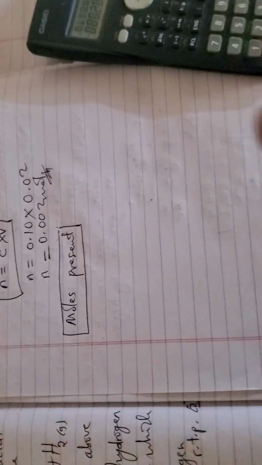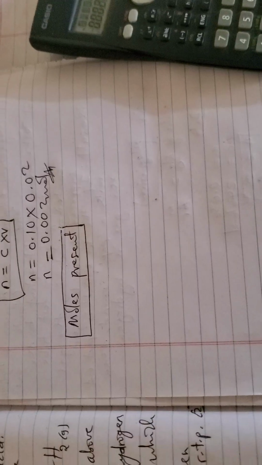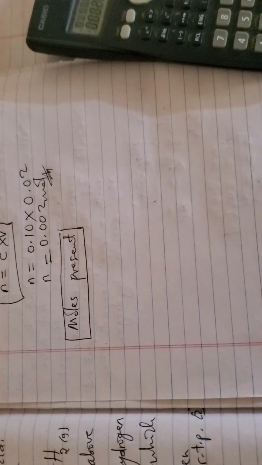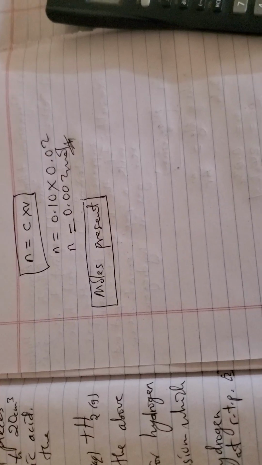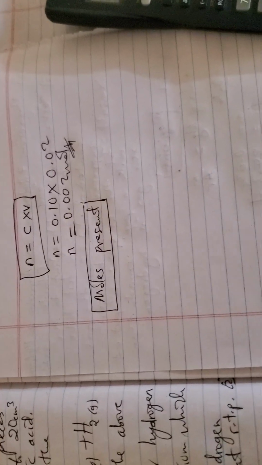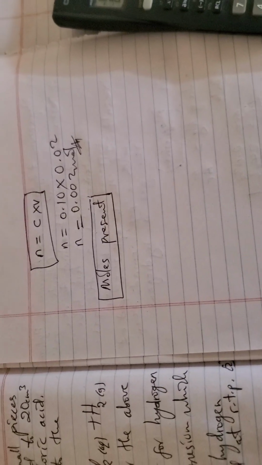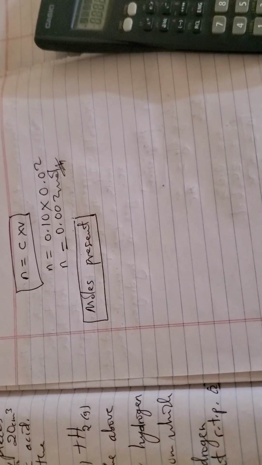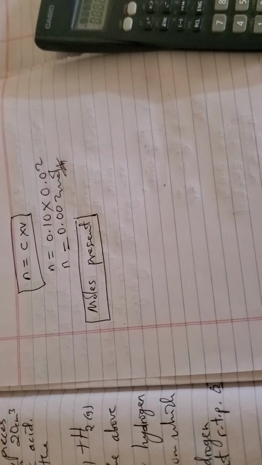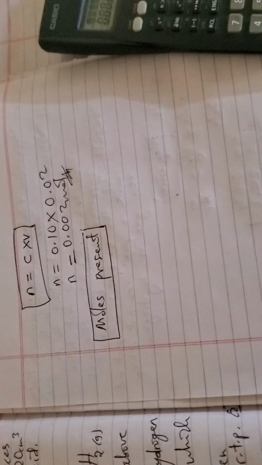When I say moles present, those are the ones which are just there, like you have been given maybe money to buy something. So this is the money present. But what money does the owner of the shop where I've gone to buy require? That is now where I'm going to do the excess one.